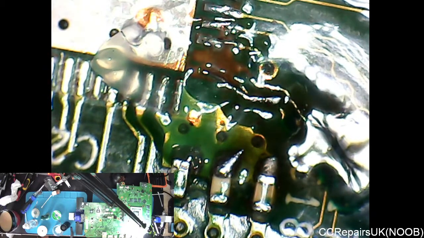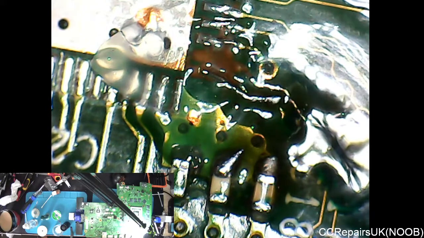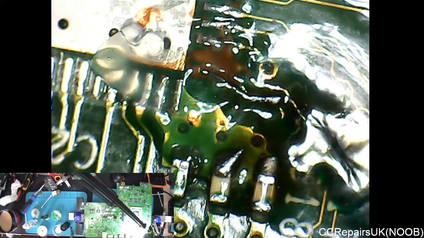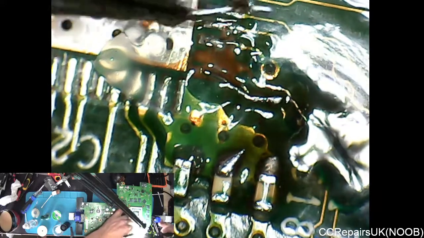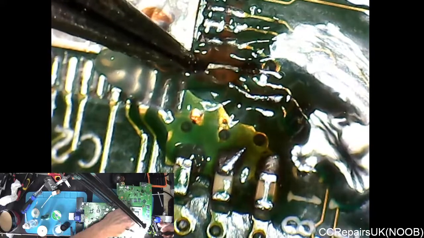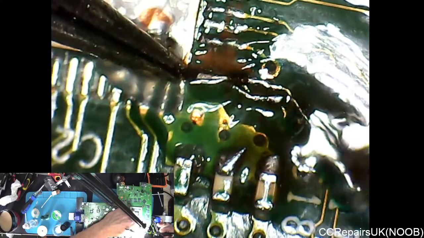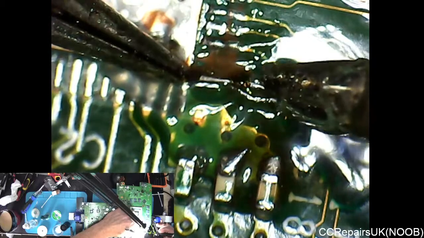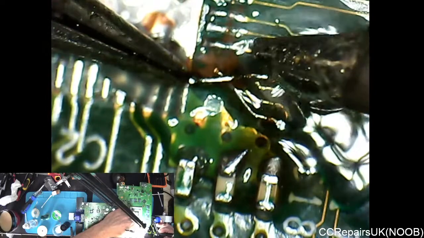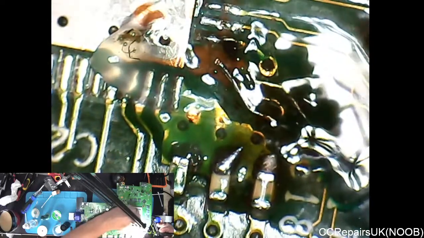Otherwise, it's not going to want to stick. Knew that was going to happen.